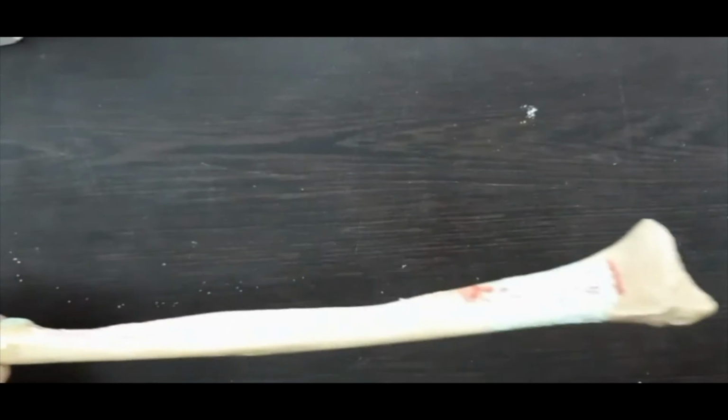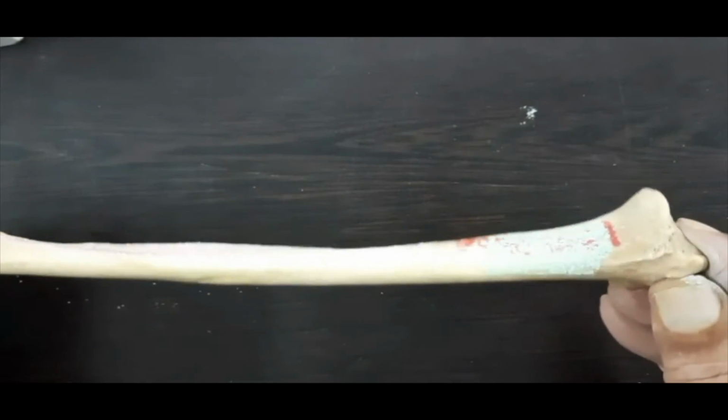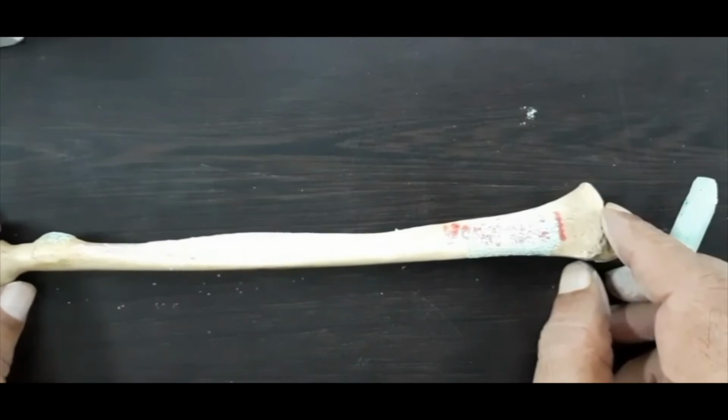I hope that this chalk is not that much visible, but then you can make out this is the attachment of the Pronator Quadratus.